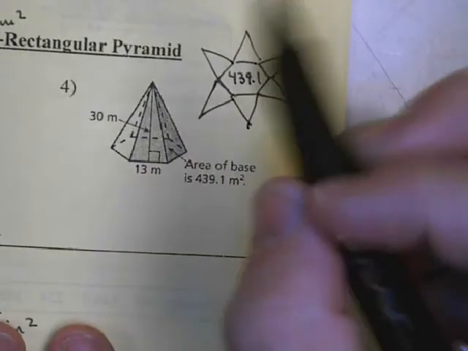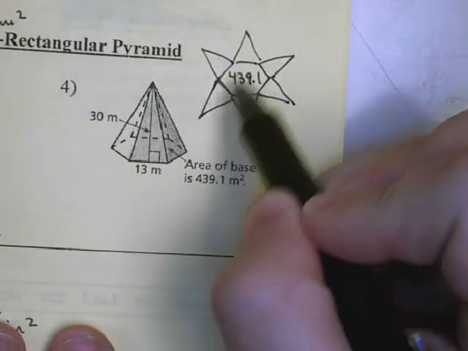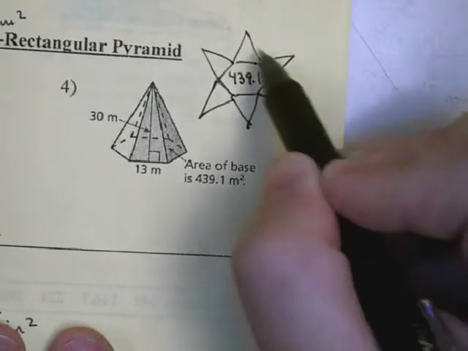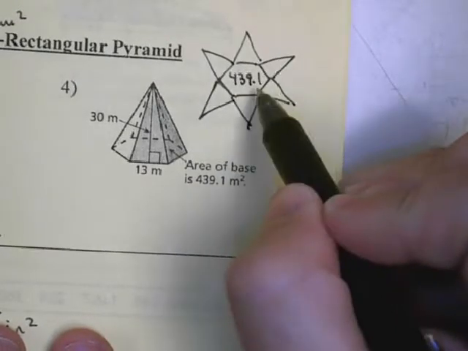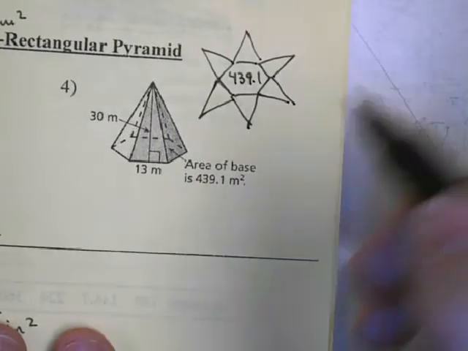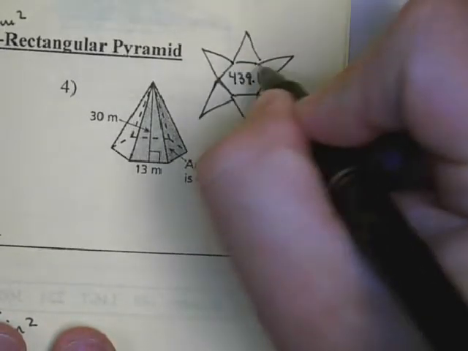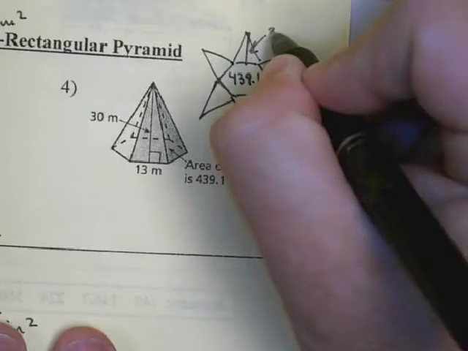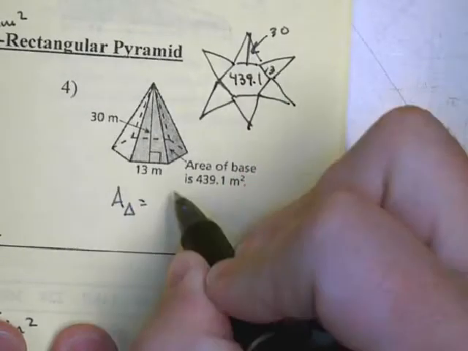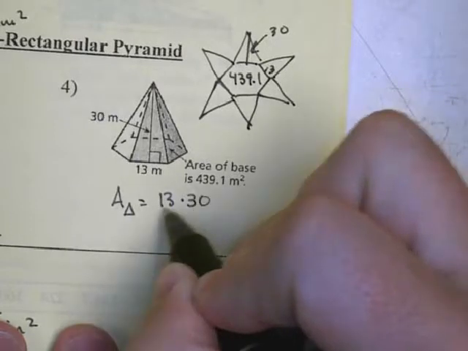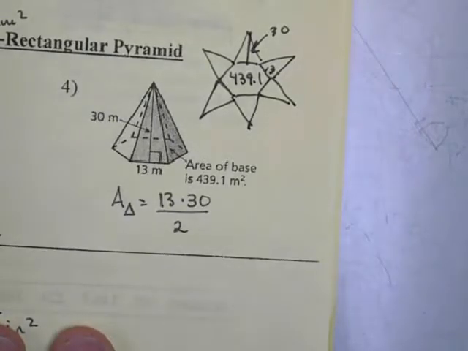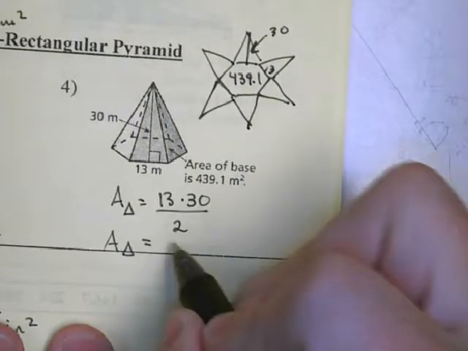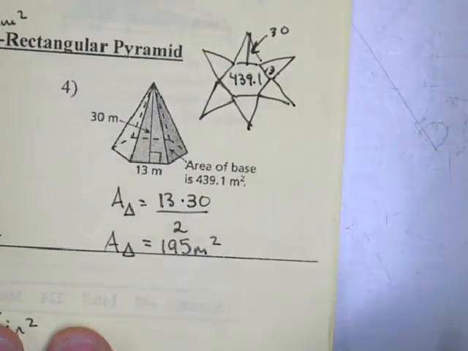So now the only thing I have to do is find the area of one of the triangles, because all the triangles are the same. So if I find the area of one, I can multiply that by 1, 2, 3, 4, 5, 6, add that to the 439.1, and I'll have the total surface area. So we're told that the triangle has a base of 13 and a height of 30. So we'll use the area of a triangle is equal to base 13 times 30 divided by 2. And we find that one triangle's area is equal to 195 meters squared.